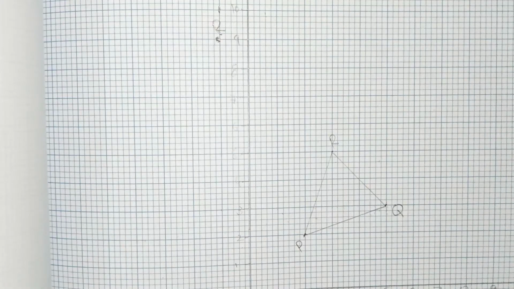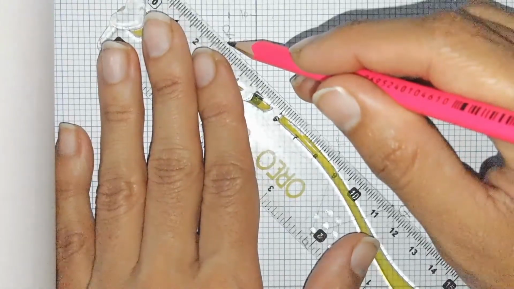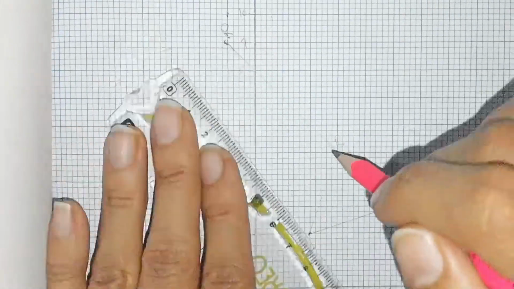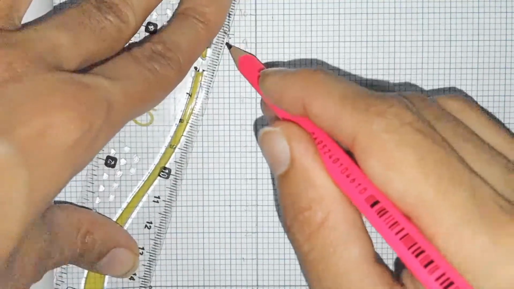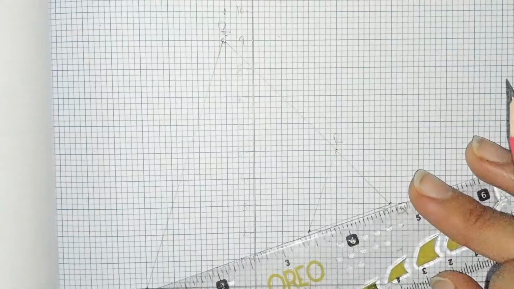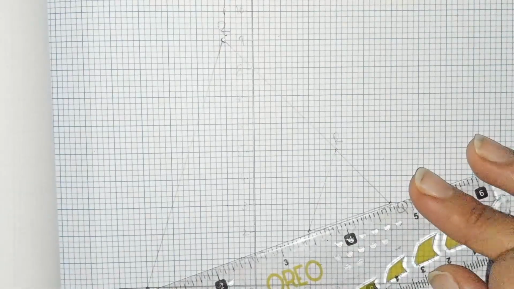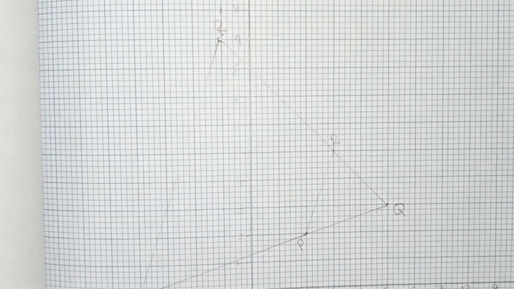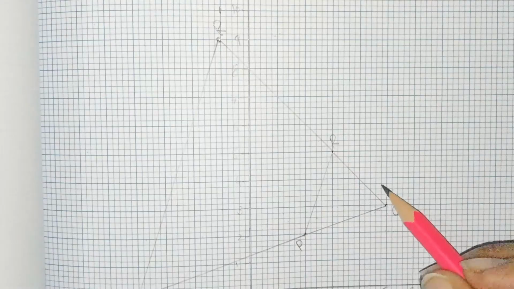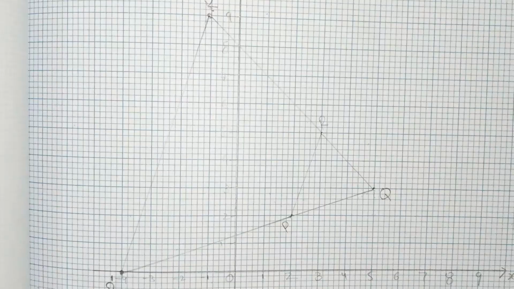Now we have to join this point. These points coincide because this is the point of enlargement, Q. And question number 3 is done, and I hope you understand it.